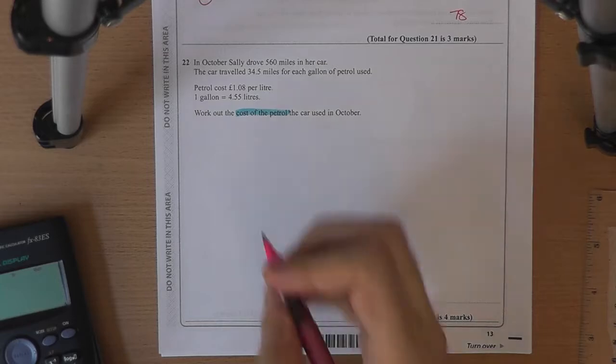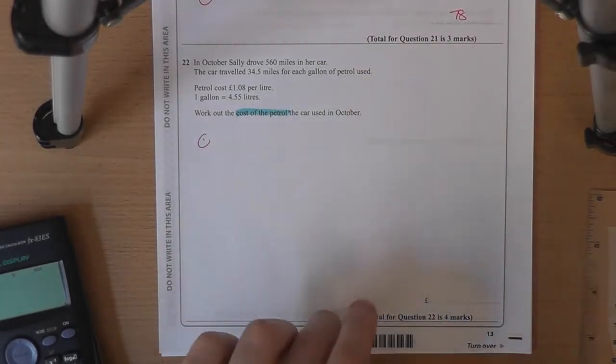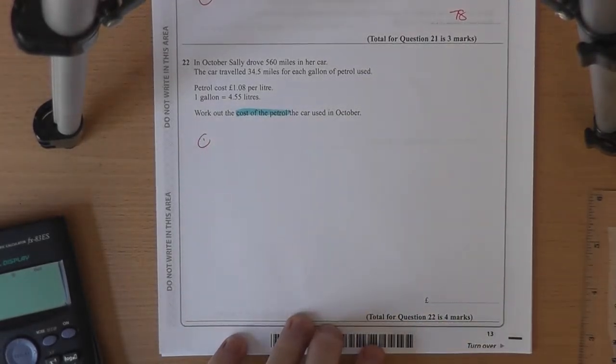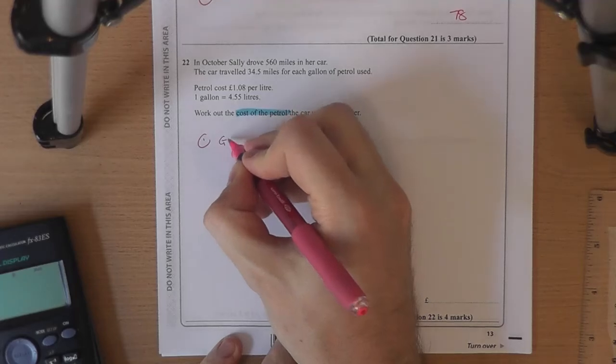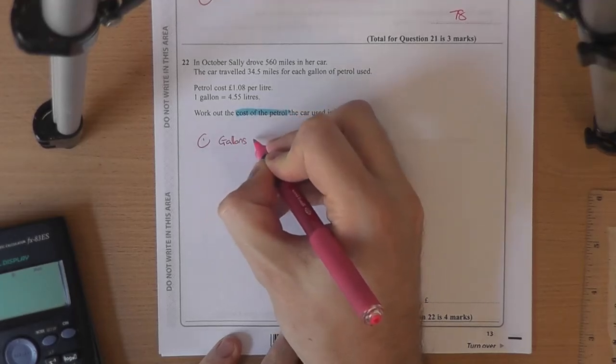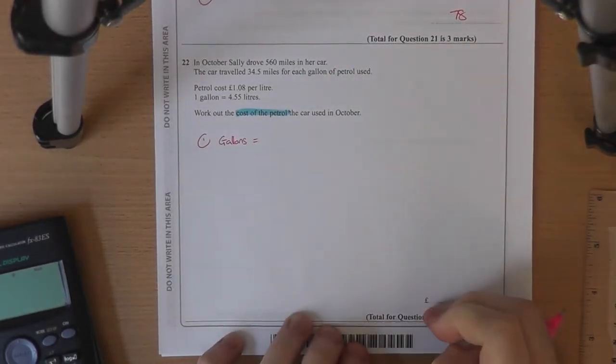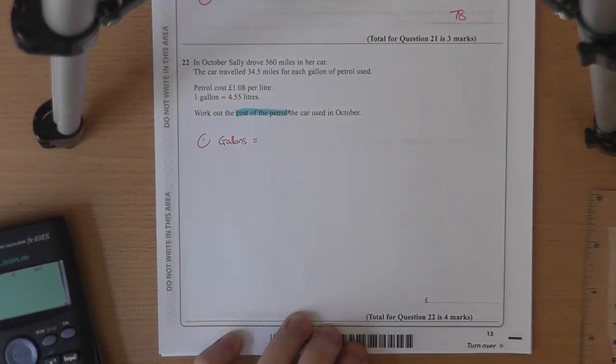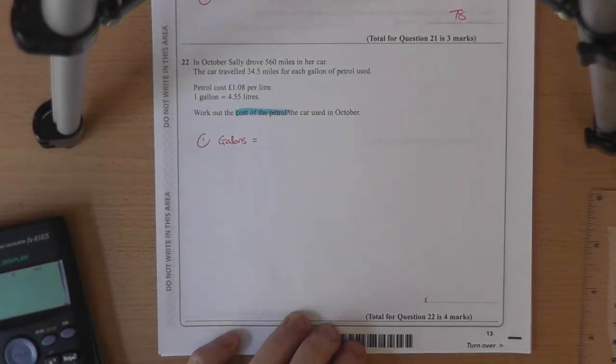So step one, we're going to have to work out how many gallons of petrol we used. Because if we can work out the amount of petrol we used in any unit, we can do some converting later on. So to find the number of gallons of petrol used, well, she drove 560 miles in her car. And the car travelled 34.5 miles for each gallon of petrol used. So 1 gallon of petrol, she travelled 34.5 miles. A second gallon of petrol, another 34.5 miles, and so on.